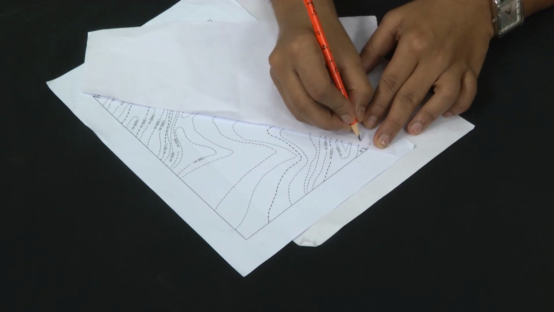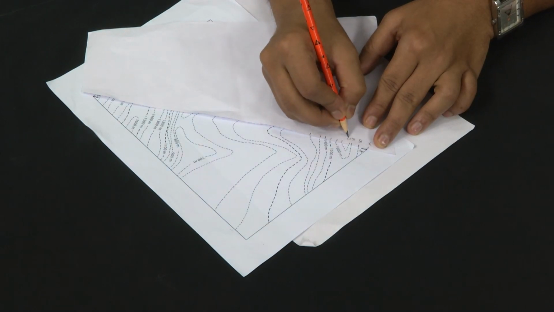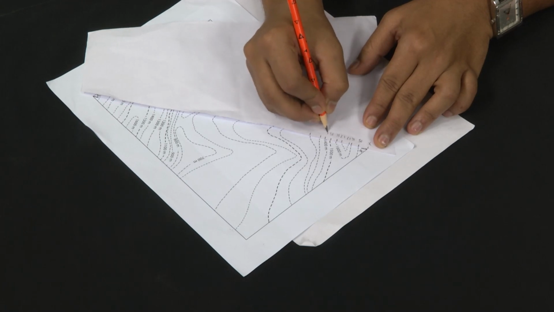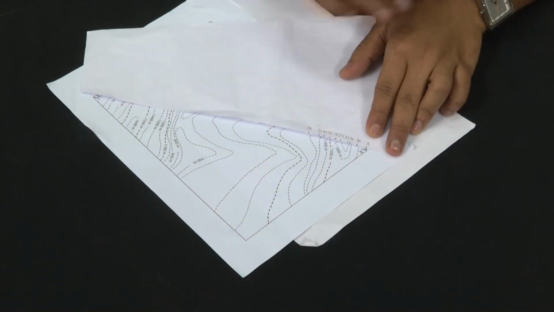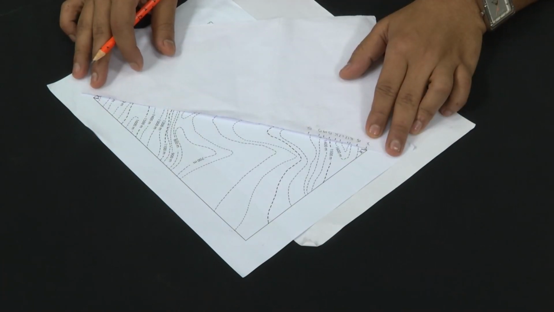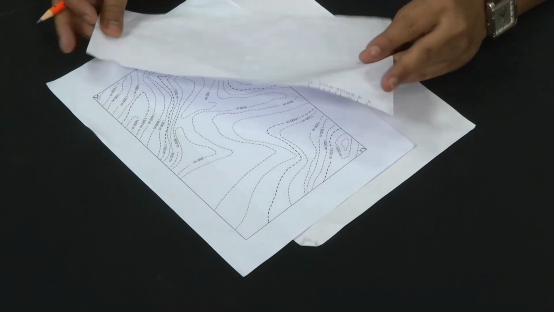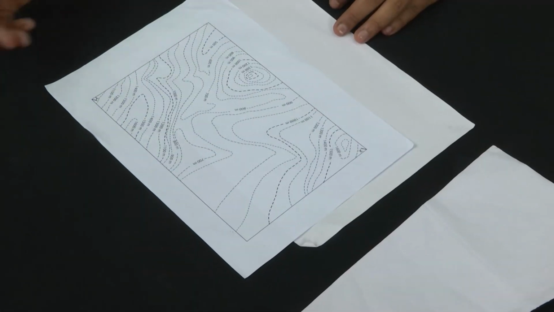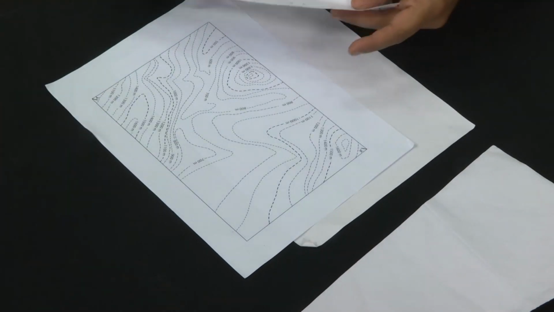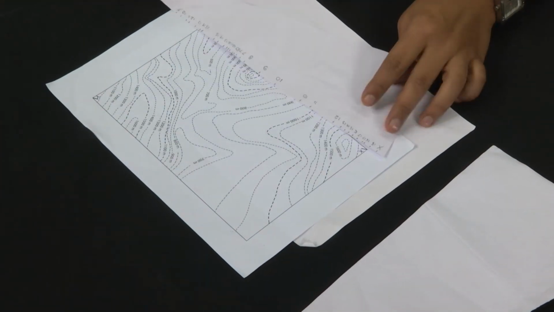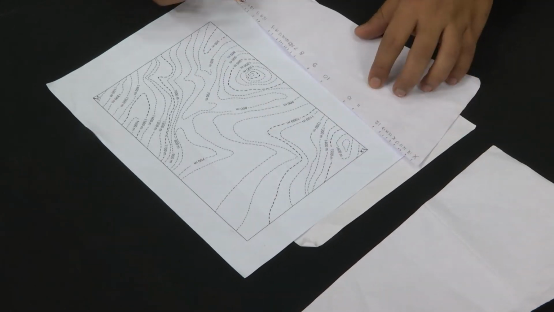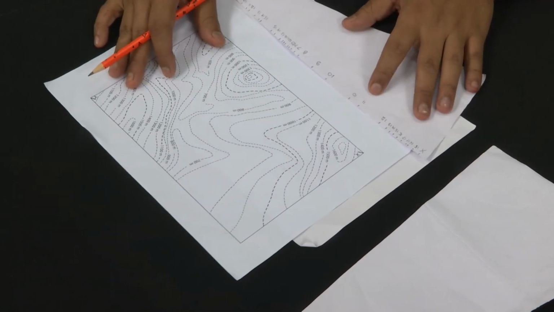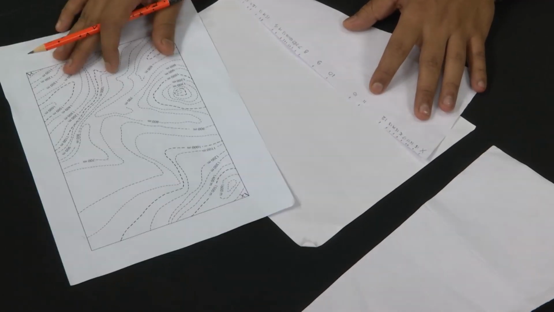Then I write below them their respective heights of the contour lines. If we do this for all the contour lines on the XY line, we will obtain something similar to this. So now we have a paper strip ready where we have marked the X and Y points and all the contours that intersect along the XY points along with their respective heights.